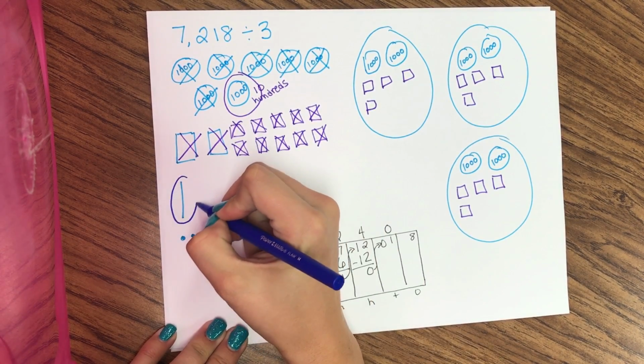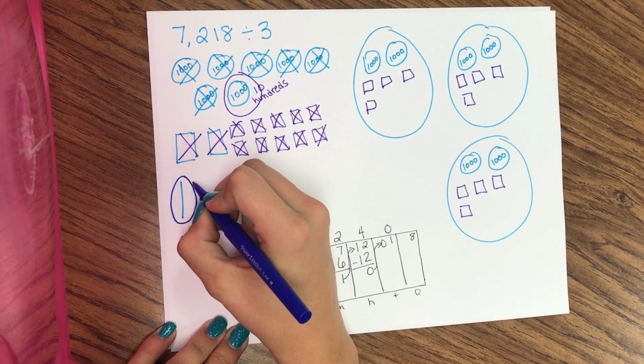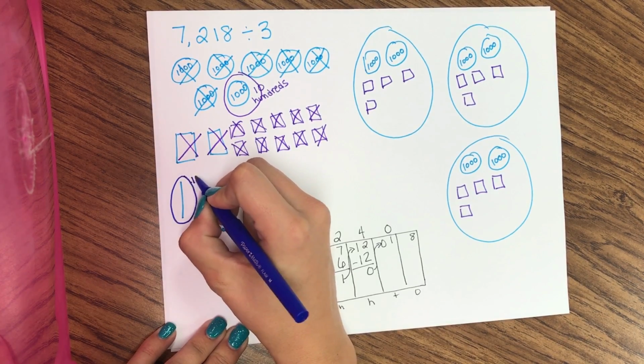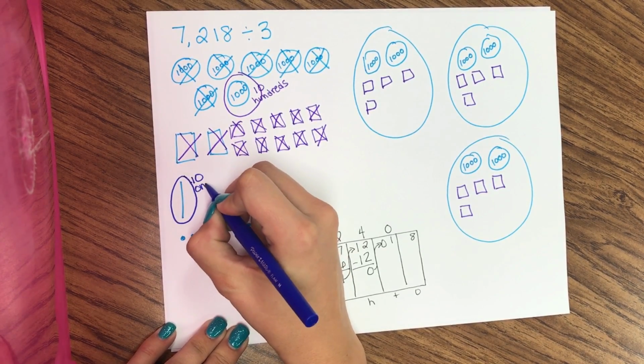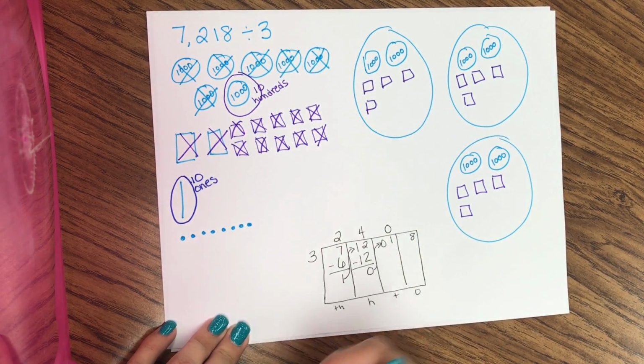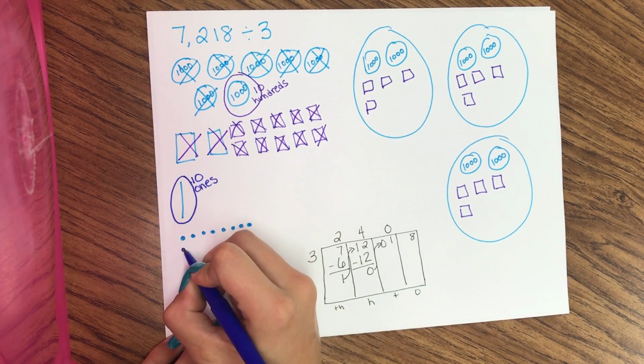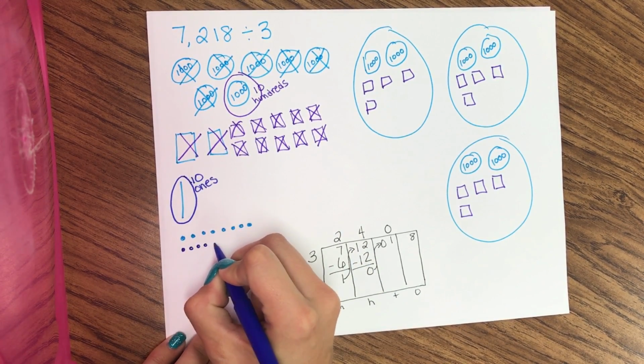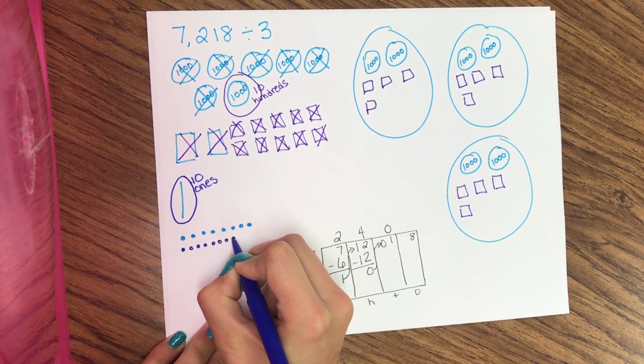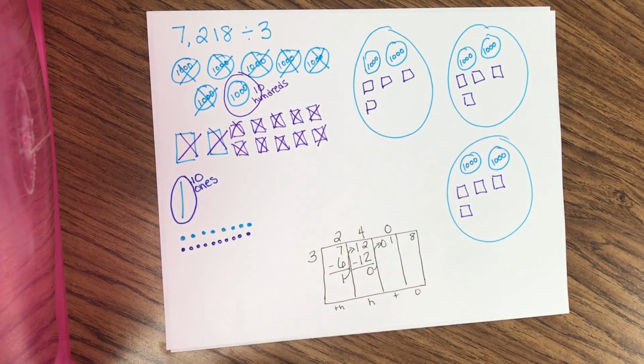But here I'm going to take this 10. I'm going to break it into 10 ones. So I have 1, 2, 3, 4, 5, 6, 7, 8, 9, 10. Okay.